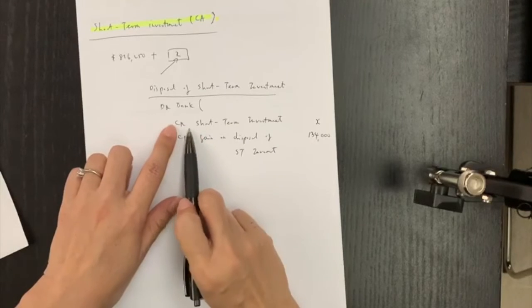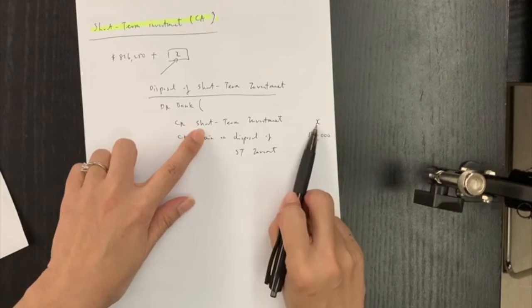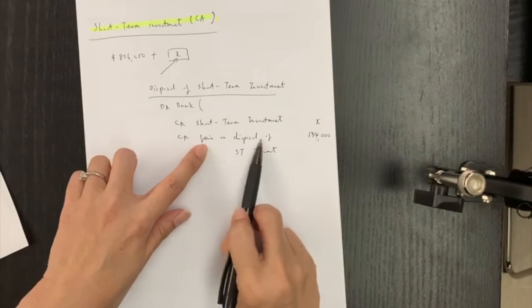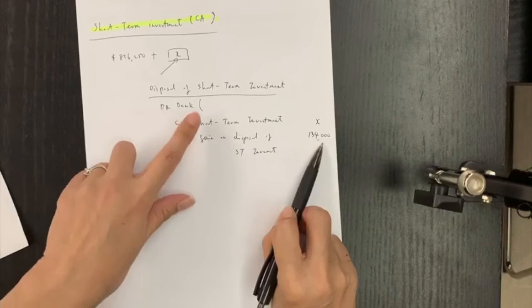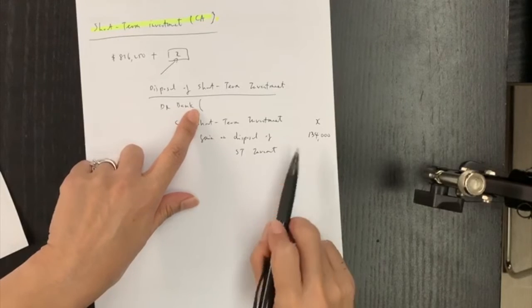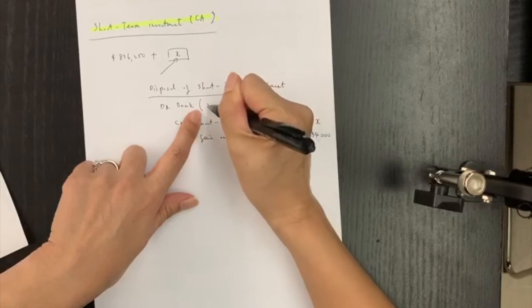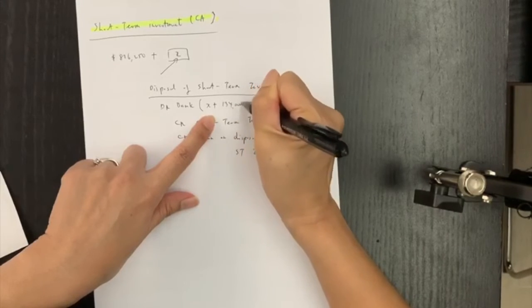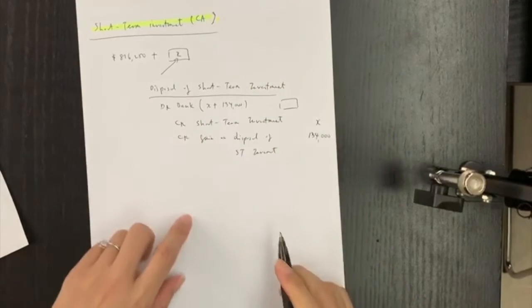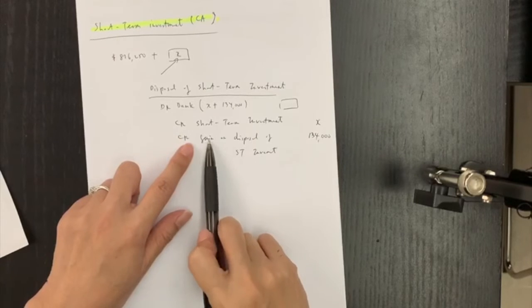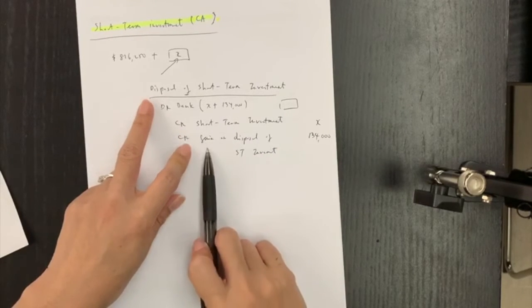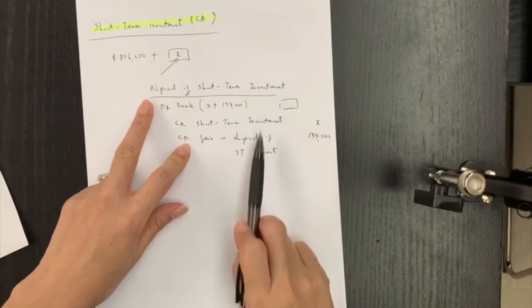Let's say we credit short-term investment by X. Since we credit gain on disposal of short-term investment, how much we get for the disposal would be X plus 134,000. So this is the idea of this gain on disposal of short-term investments, because we have sold some of the short-term investments.